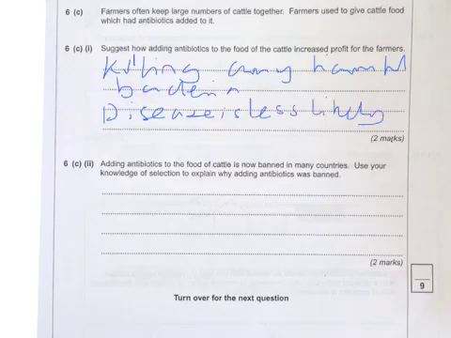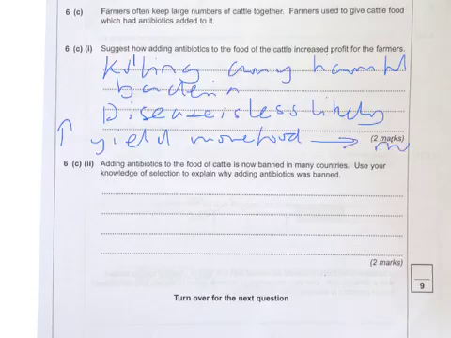And that really is enough for 2 marks, but I think it's good to explain it fully. Disease is less likely, so that means the cow hasn't got to concentrate on fighting off any pathogens. All of its energy can be put into making meat. So overall, the farmer has an increased yield, he produces more meat, which is what farmers like to do. So overall the farmer has an increased yield because more food is converted into meat.